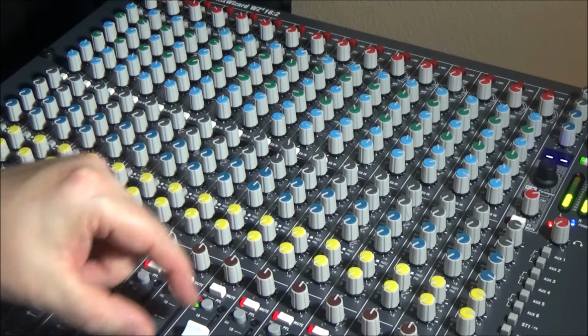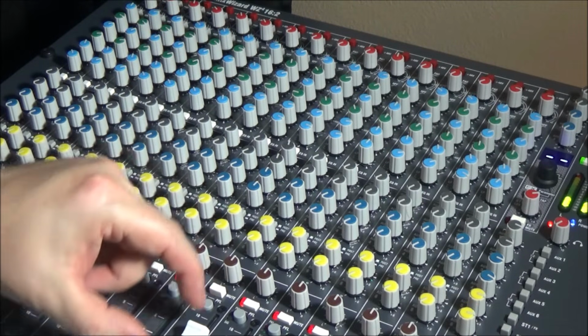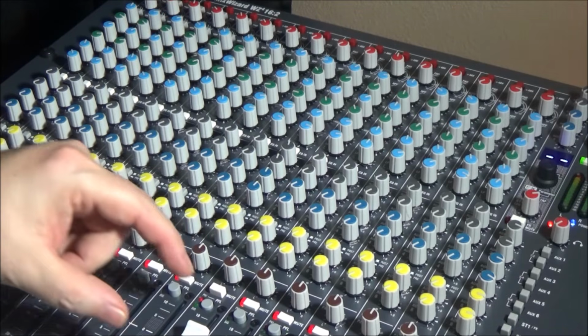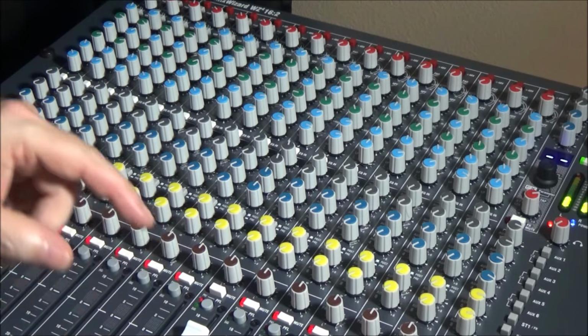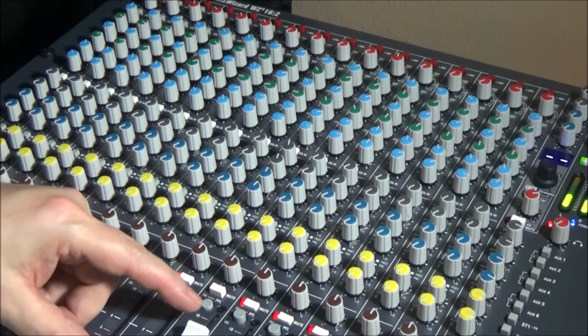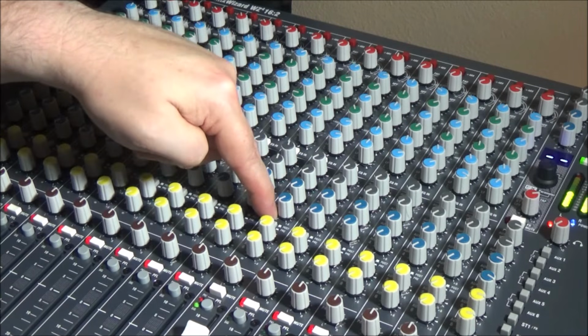Because if you turn the fader up and down and it's set in post, whatever you do to the fader is going to happen to your monitors. You're going to be pissed if somebody turns your guitar down out in the mains, and all of a sudden you have nothing in your monitor because they just turned it down. Or if they turn your vocal down and you have nothing in your monitors, that's what happens. So you set it on pre, not post.